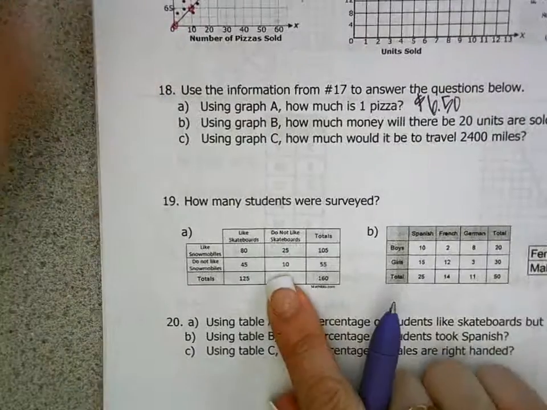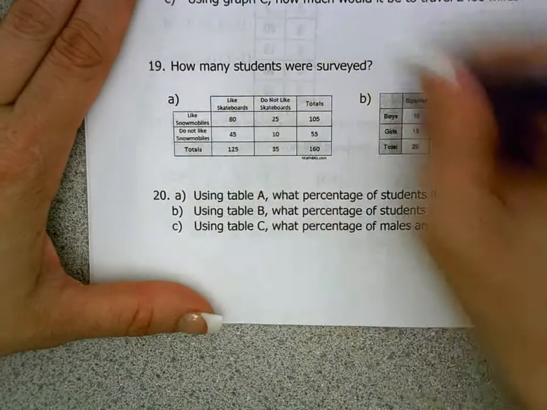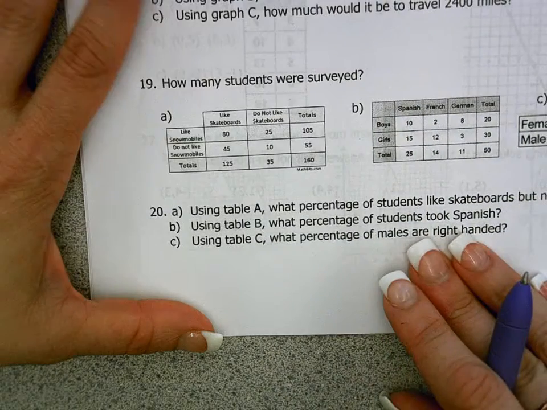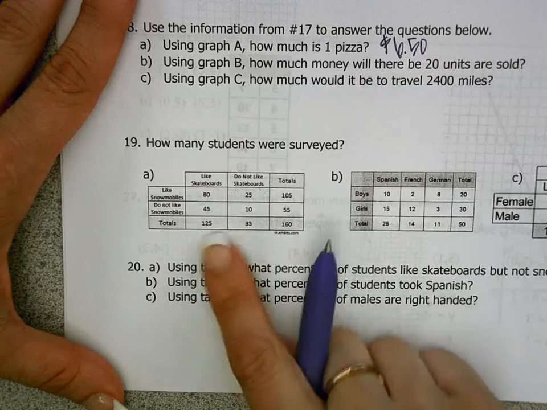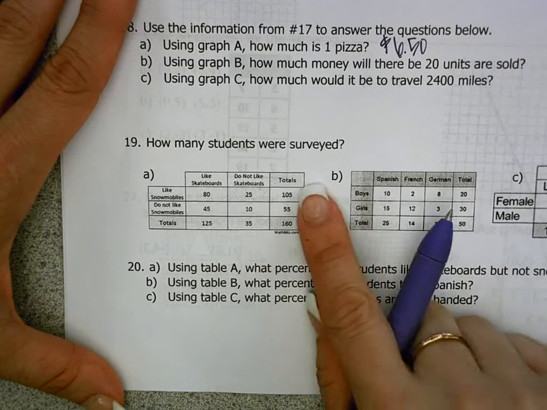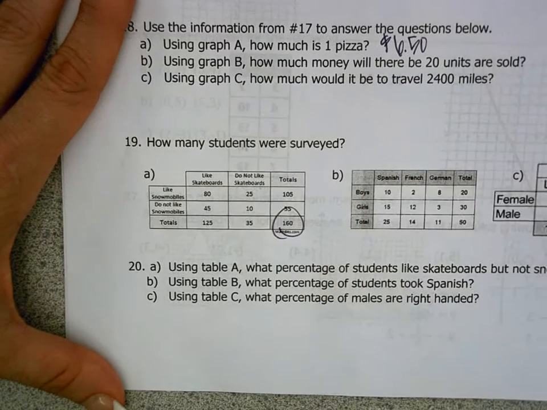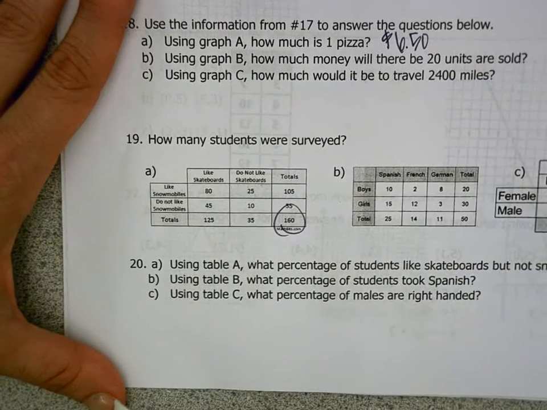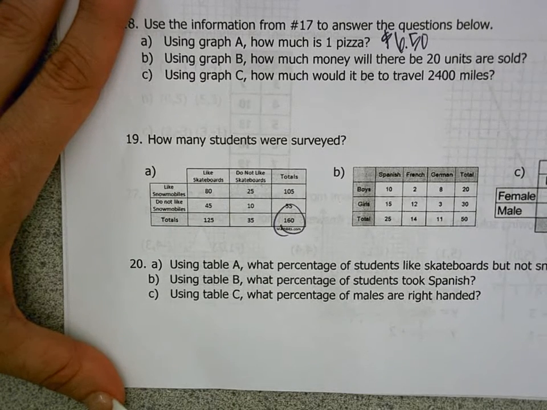Okay, for number 19, how many students were surveyed? You are looking here to figure out which number. How many total students were surveyed here? Is it the 125, 35, 105, 55, or 160? 160. That's your answer. So it's just looking at the information and picking out the right number. Okay, using table A, what percentage of students like skateboards but not snowmobiles?